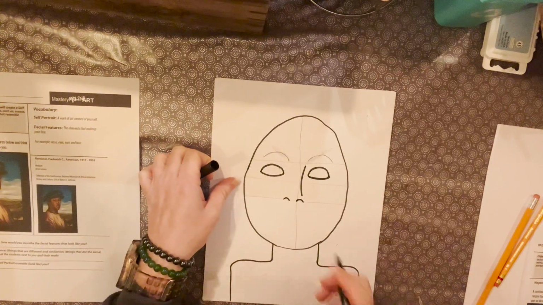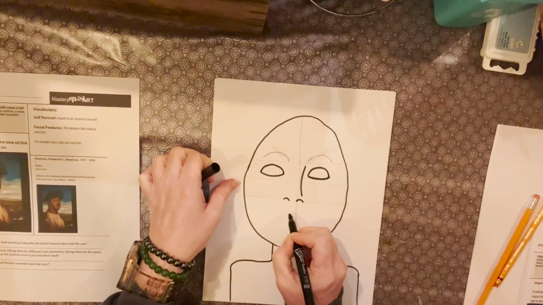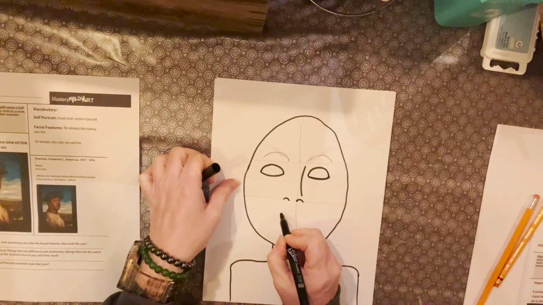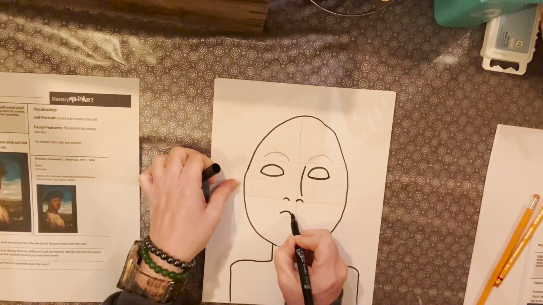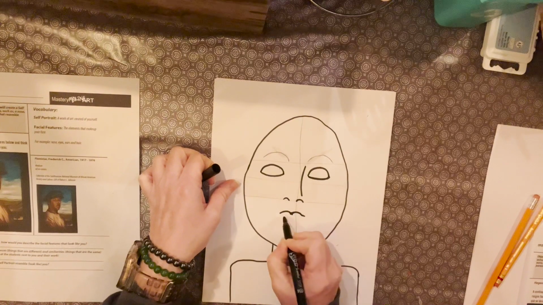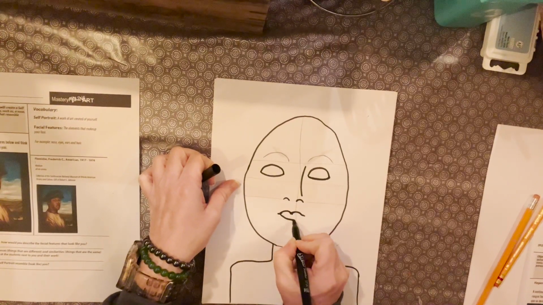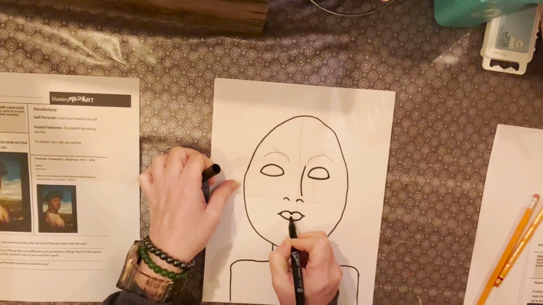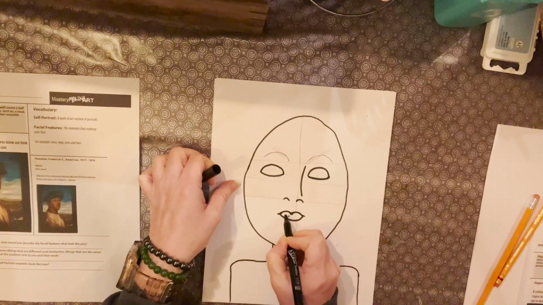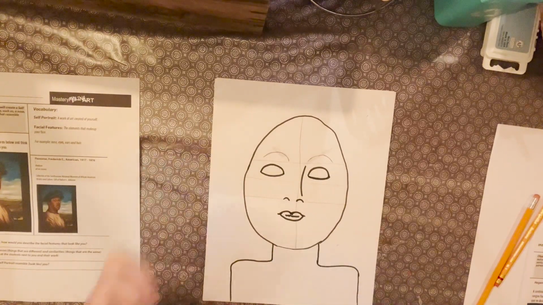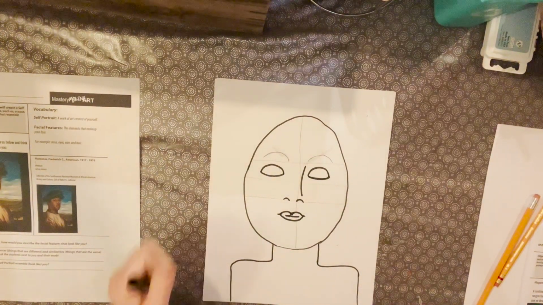Now, below that will be my mouth. And how I'm going to draw my mouth is I'm going to curve and curve. And if I want to close it, I'm going to close it here. You're going to draw your mouth how you see your mouth. But there's just an idea on how to draw a mouth.